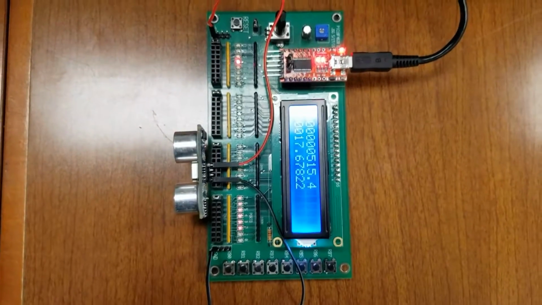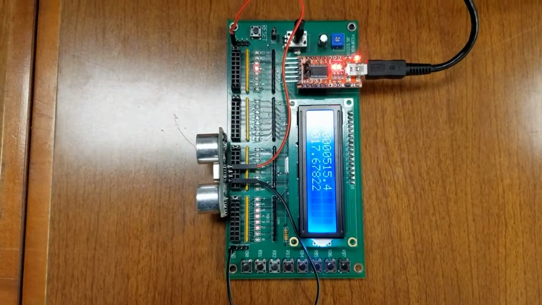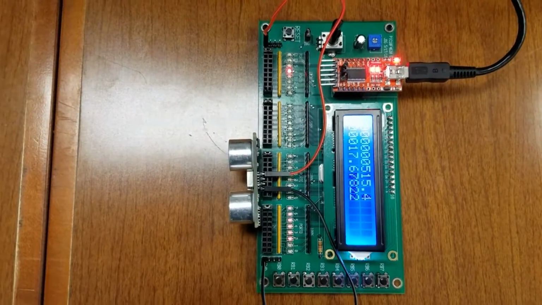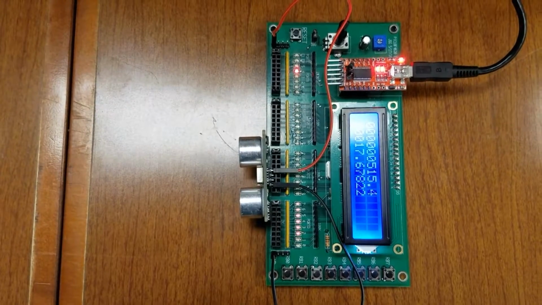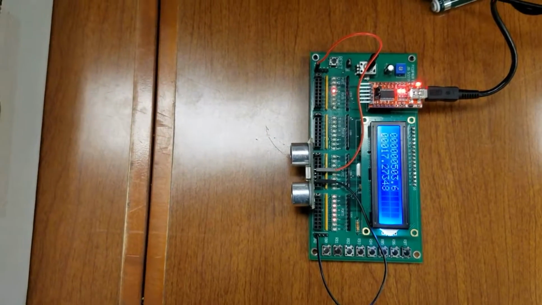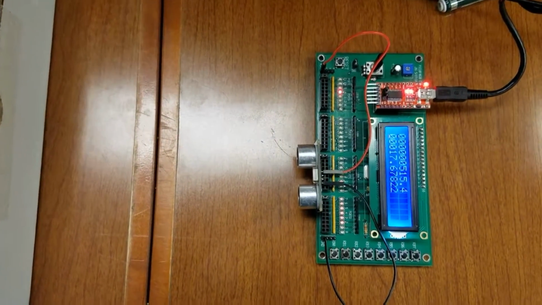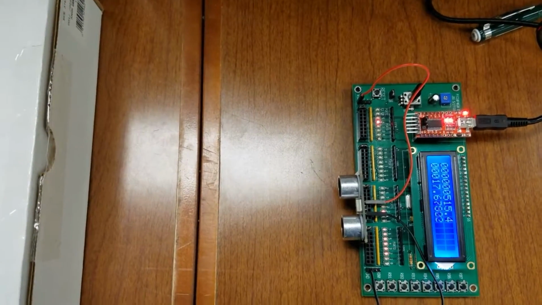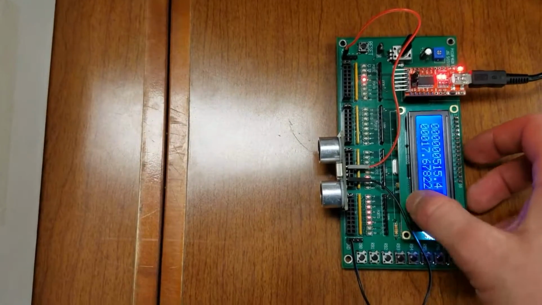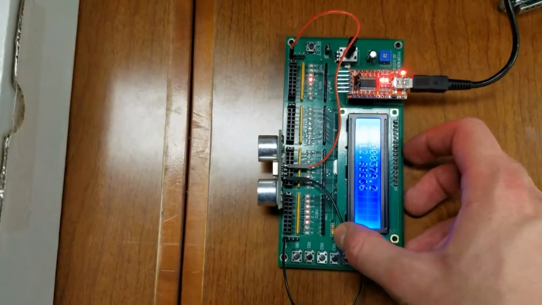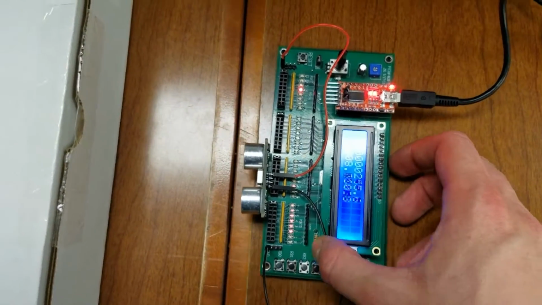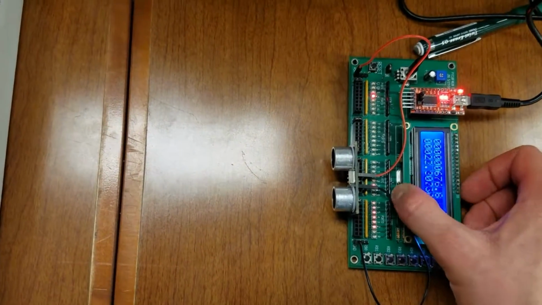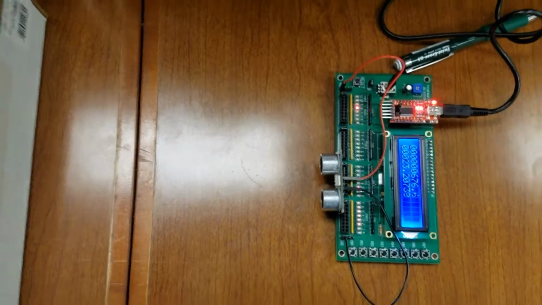Alright, here's our board here. We have it set up with the ultrasonic sensor, outputting the time of travel for the sound wave from the ultrasonic sensor to the object and back, and the distance from the ultrasonic sensor to the object. As you can see, as the board gets closer, the distance decreases. As it gets farther away, the distance increases. And that's about it.